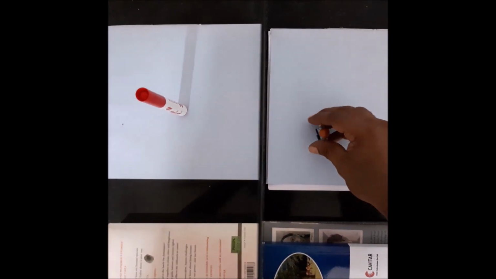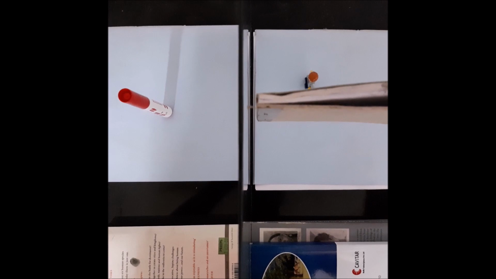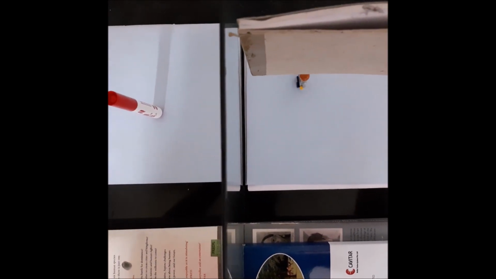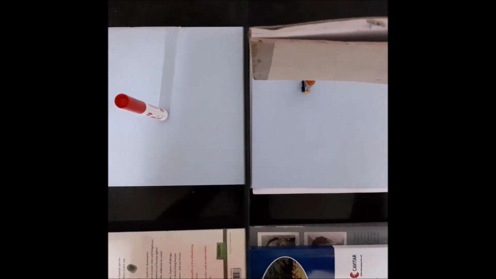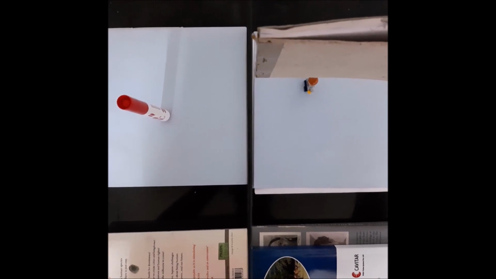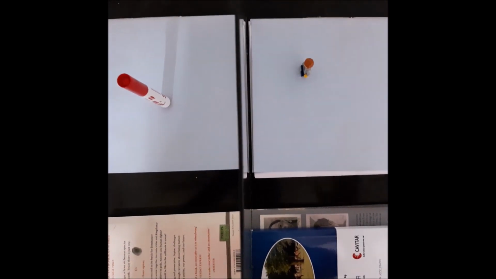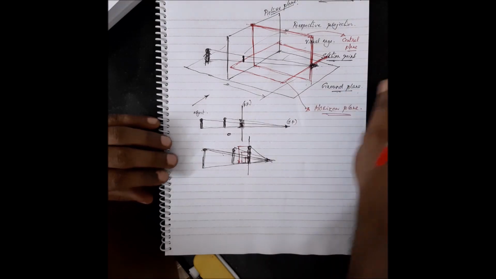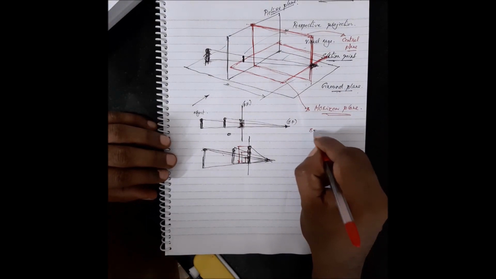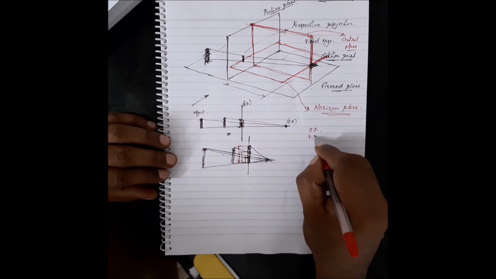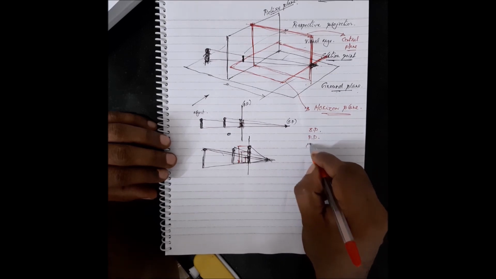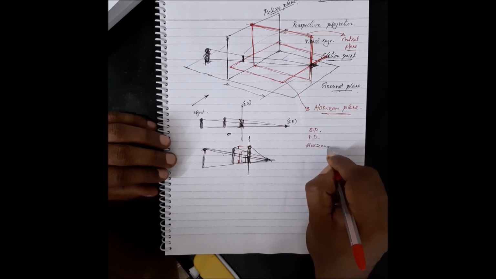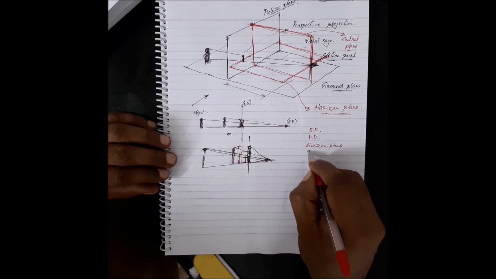Now if the station point is somewhere here, your central plane will also go through that point. Wherever the station point is, the central plane passes through that point, but it will be perpendicular to the picture plane, right? Got it? Basically, these are the terms you need to know: one is the station point, another is the picture plane, the other one is the horizon plane, and the other one is the central plane.